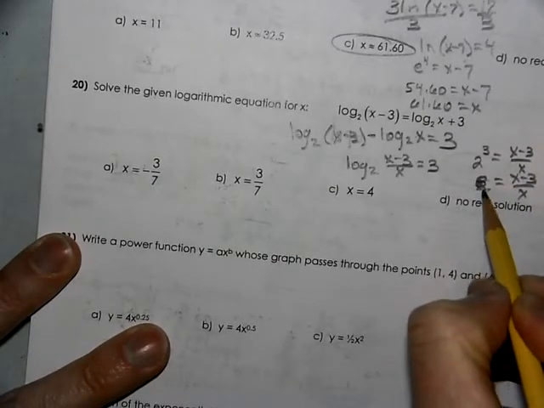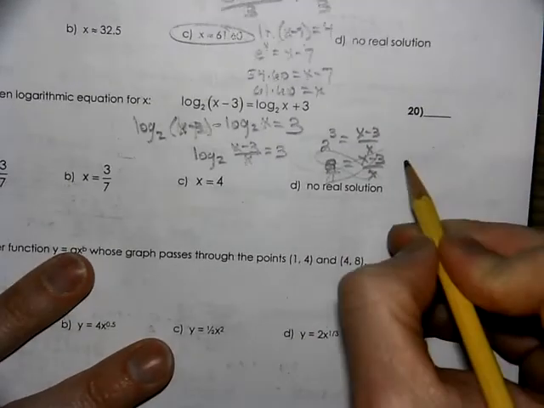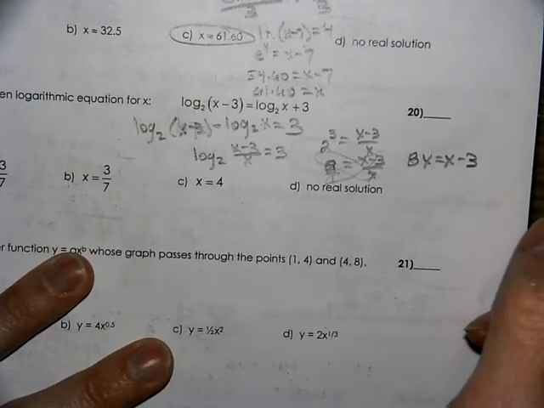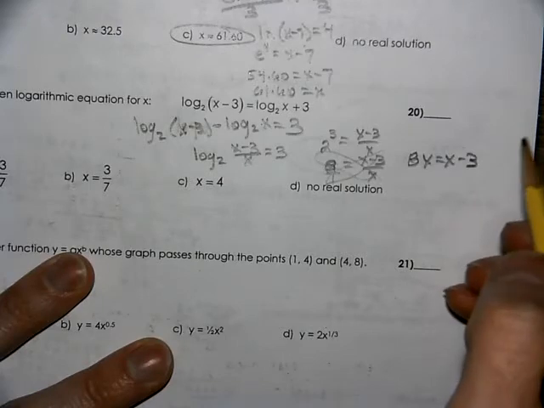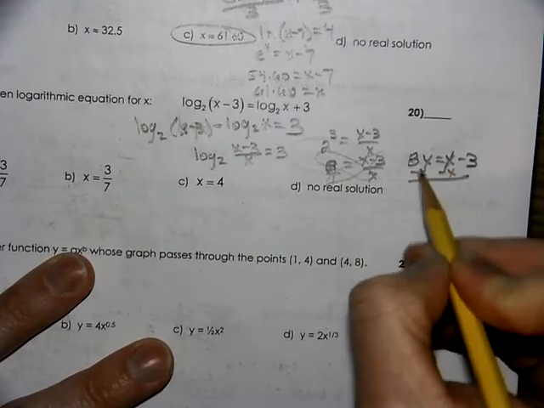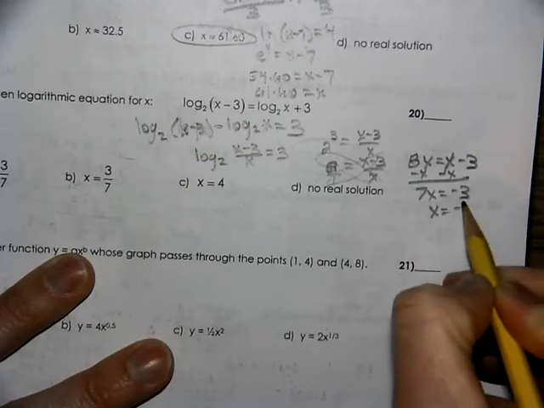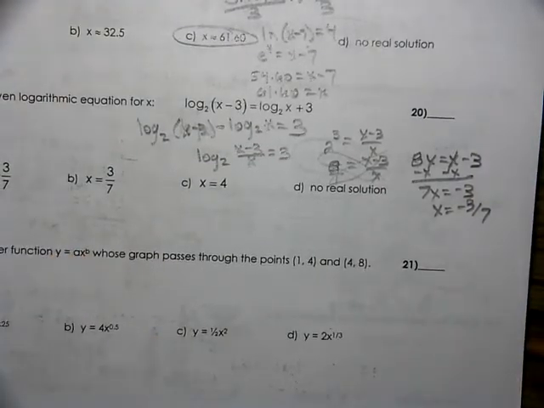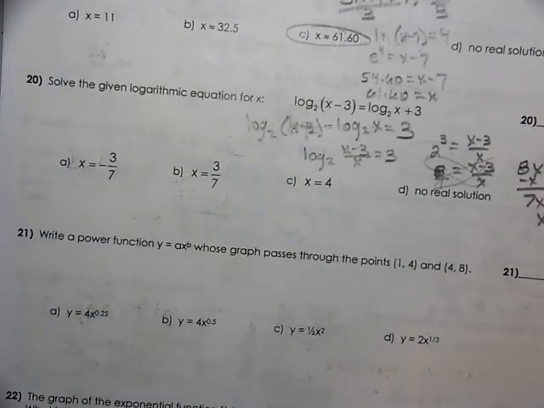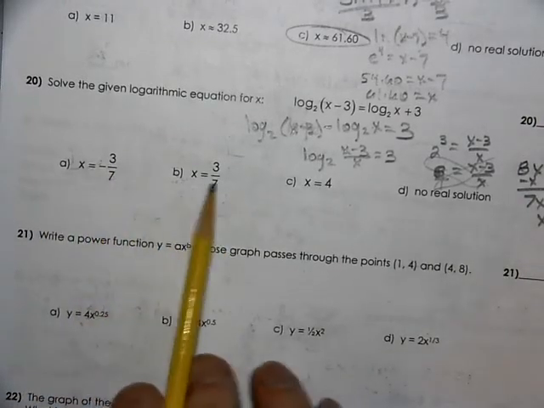So that's kind of like saying 8 over 1 and then cross multiplying. So we're going to get 8x equals x minus 3. And then when we subtract our x across, we'll get 7x equals negative 3, and x equals negative 3/7. So let's look at our answers. We got x equals negative 3/7, so it looks like that's probably it.